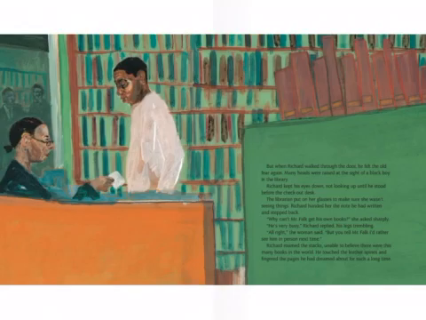"Why can't Mr. Falk get his own books?" she asked sharply. "He's very busy," Richard replied, his legs trembling. "All right," the woman said, "but if you tell Mr. Falk, I'd rather see him in person next time."